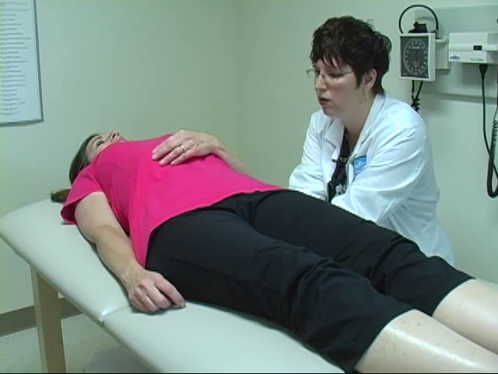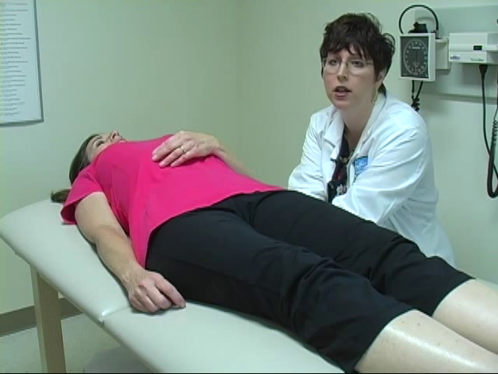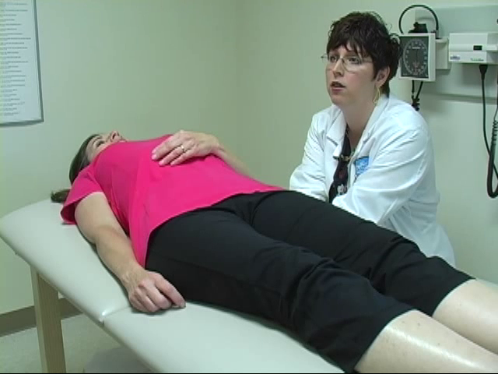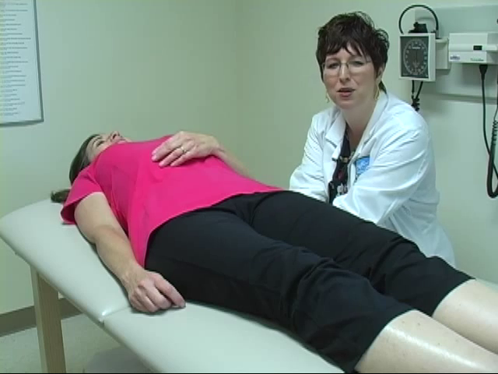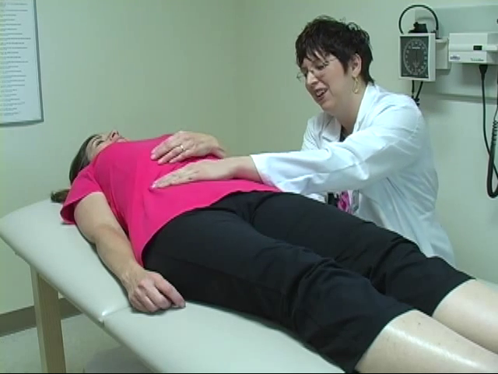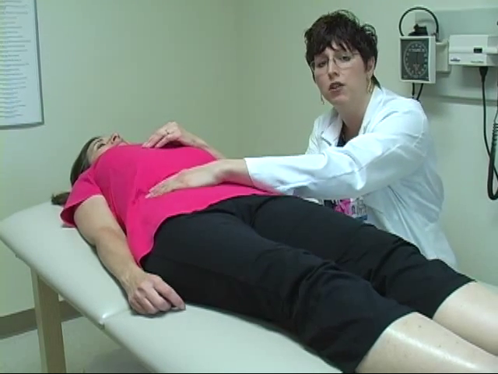And once that tissue melts, that area gets increased blood flow, it gets rid of toxins, and has better lymphatic drainage as well. There it goes. Do you feel that? See, now she could take a deeper breath in. It's a wonderful thing. And now I'm going to treat up here too, because the diaphragm often gets restricted.